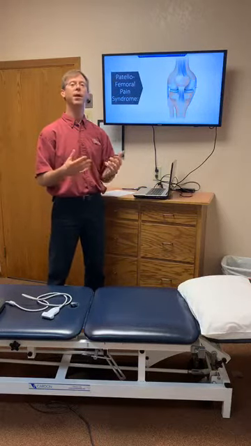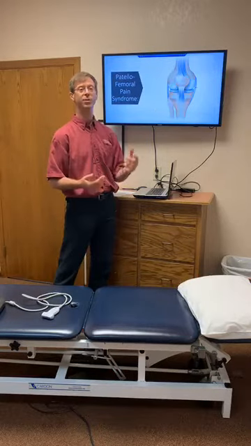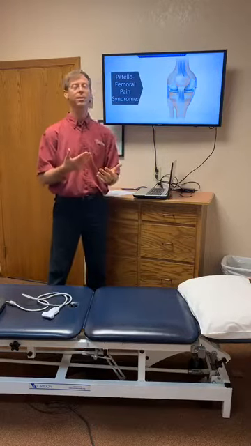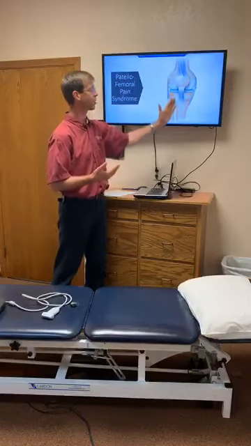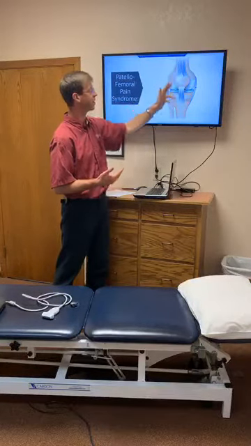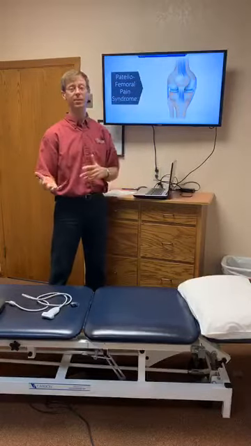You can develop wear and tear because the underside of that kneecap also has cartilage. Also, you can have changes in structure of the body where you have a greater angle here, which is more common in females than males.